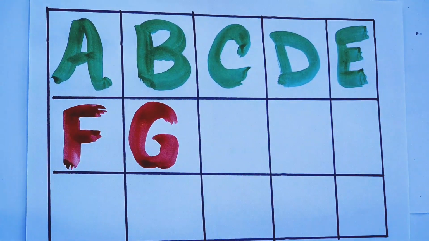G. G for girl. G for grapes. G for guava. G for God.